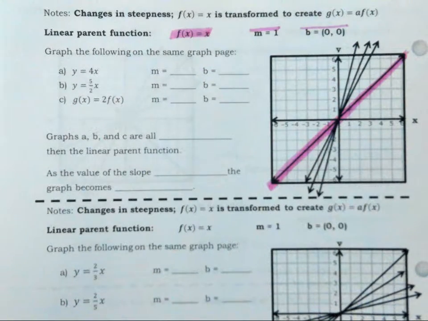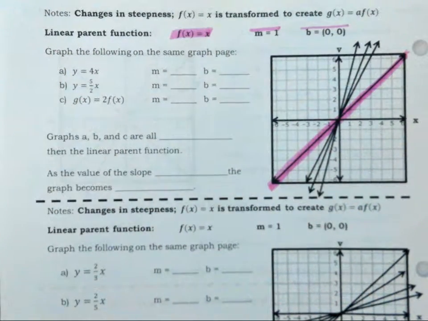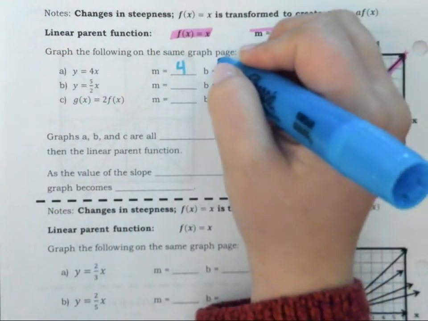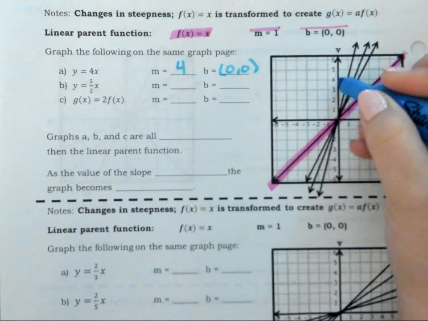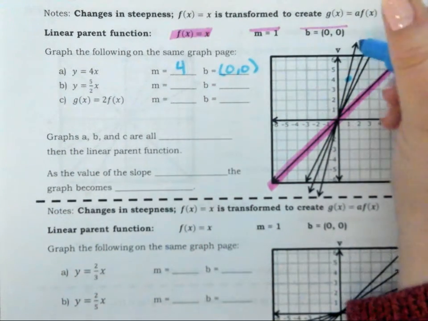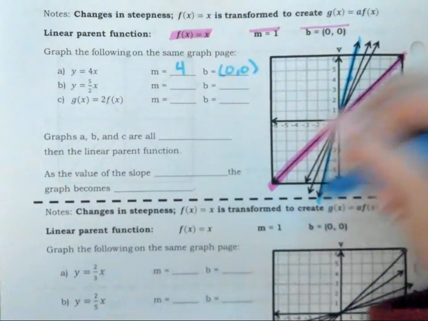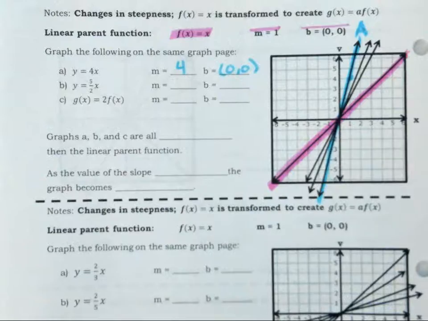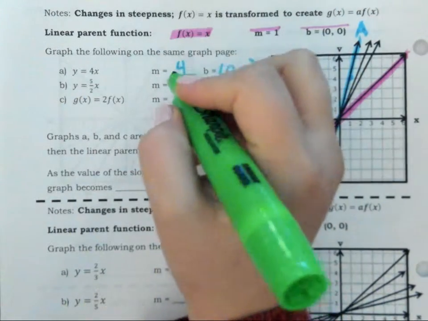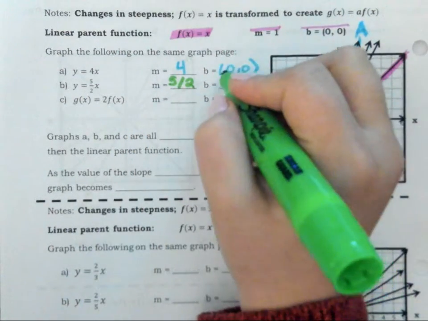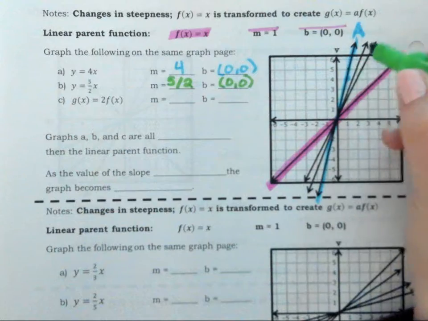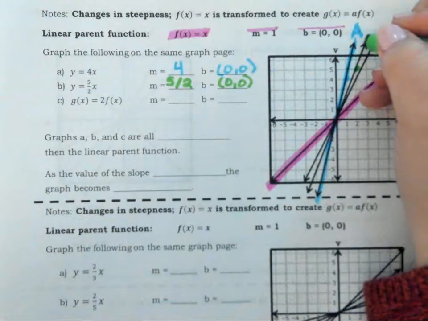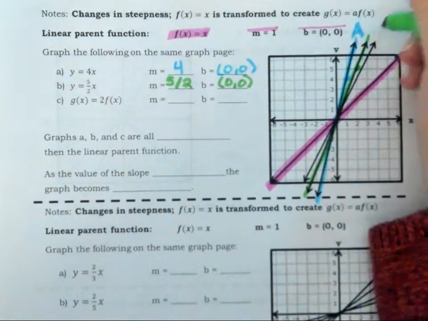And now let's see what happens if I change it. If I have y equals 4x, that means my slope is now 4 and my y-intercept is still (0, 0). So if I start at (0, 0) and I go up 4 over 1, that is this graph here. So this is graph A. Now if my slope is 5 over 2 x, that means my slope is 5 over 2 and my y-intercept is still (0, 0). So if I start at (0, 0) and I go up 5 over 2, that is this second line on our graph. So this is graph B.